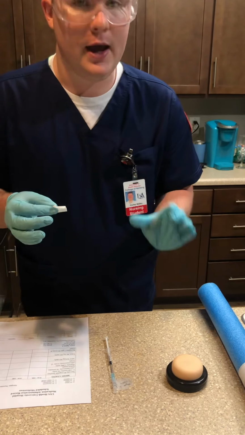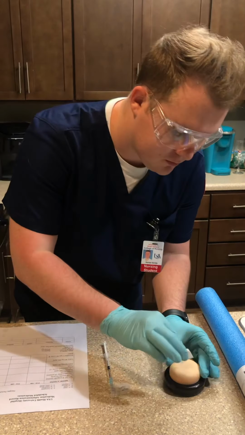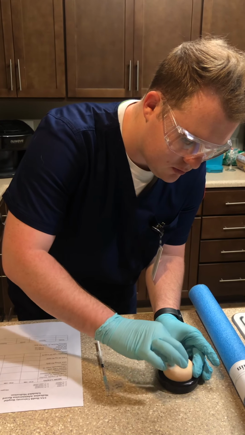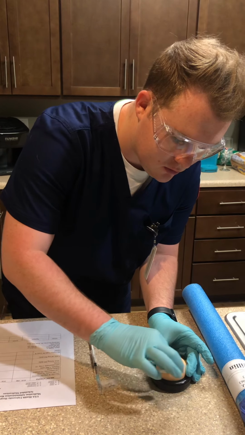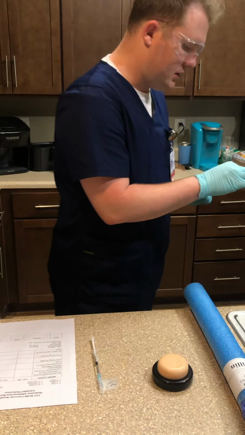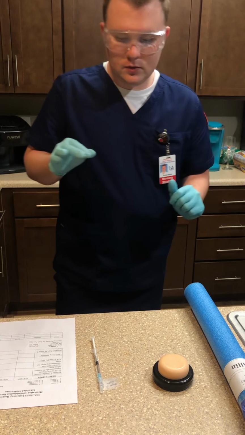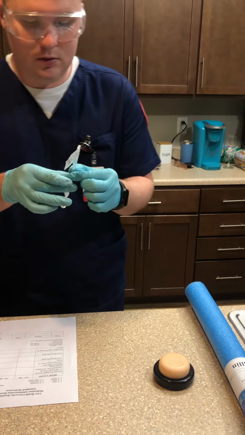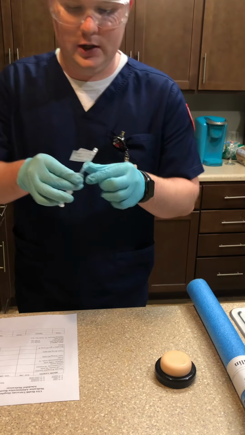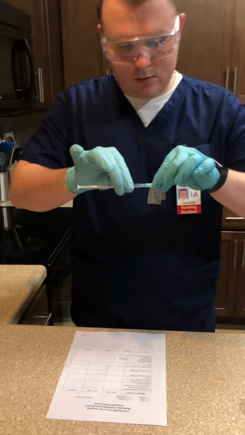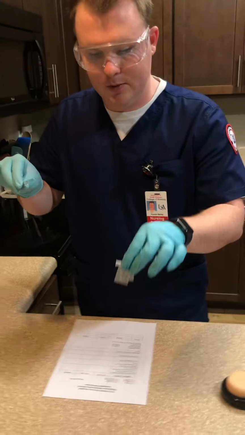Okay, and I'm going to go ahead and clean the site of injection in a circular motion. Okay, dispose of it in the trash. So now what I'm going to do is I'm going to take my medication, and I'm going to uncap it. I'm going to sit this down.